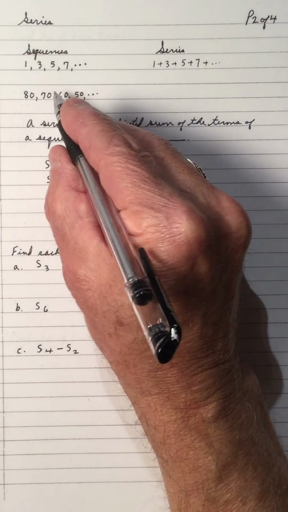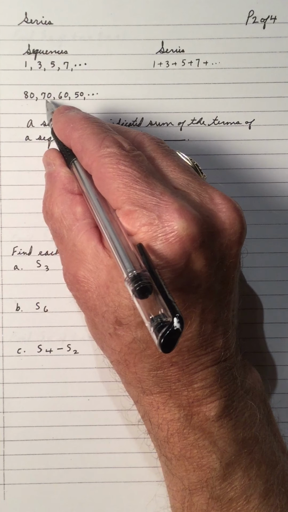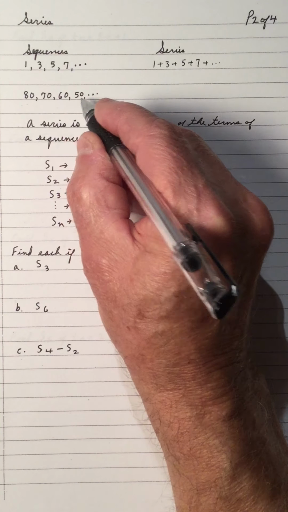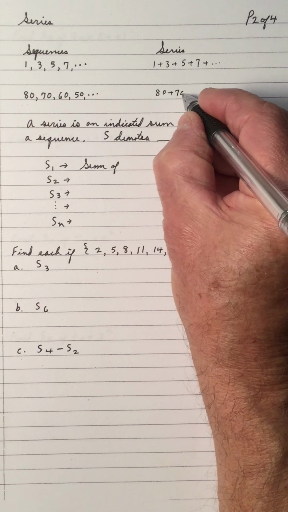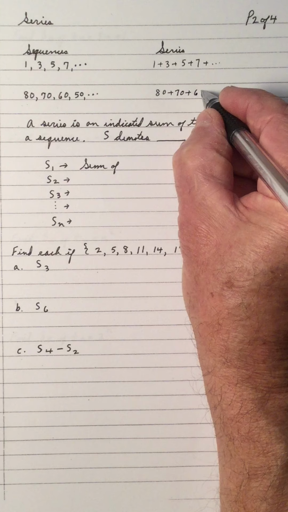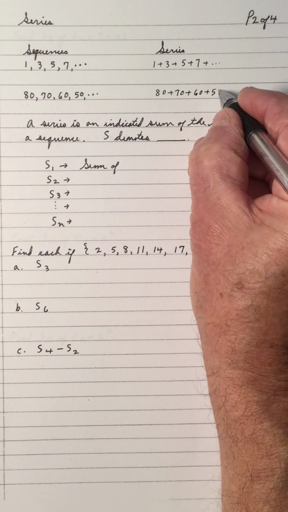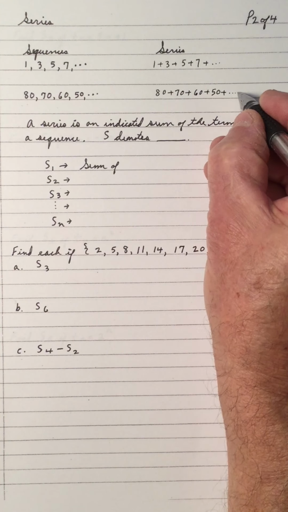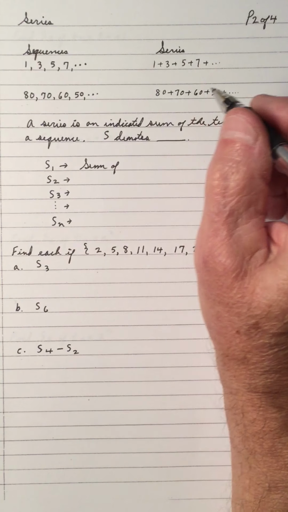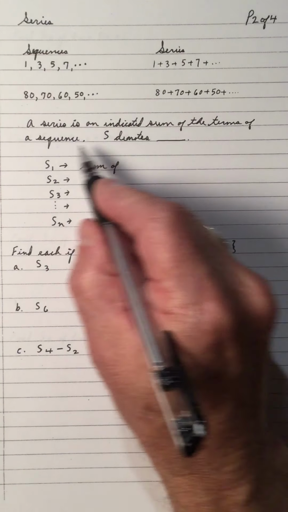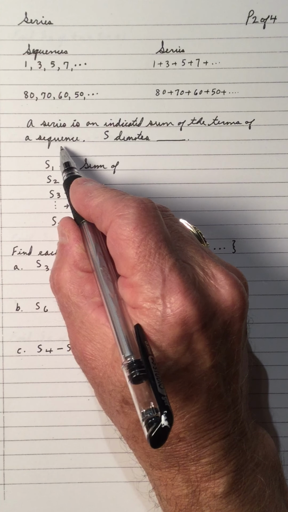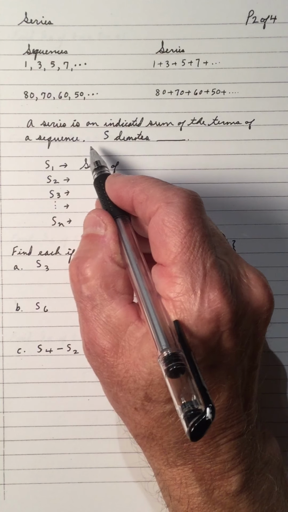It continues on. If we have a sequence of 80, 70, 60, 50, then the series is 80 plus 70 plus 60 plus 50 and plus whatever other numbers are in the sequence. A series is an indicated sum of the terms of a sequence. It's a sum, indicated term.